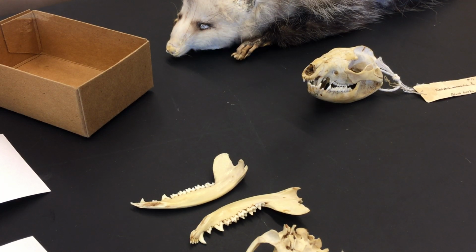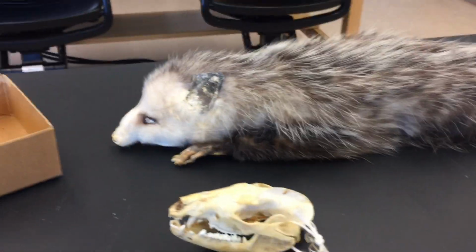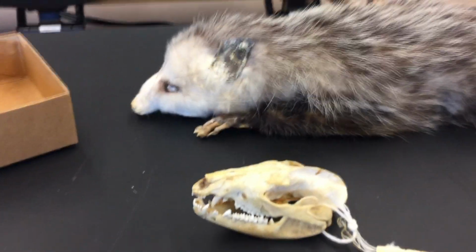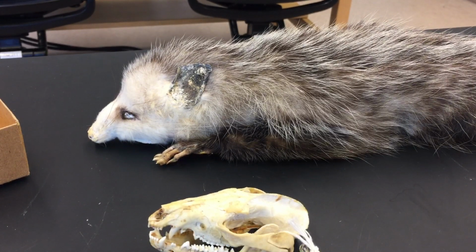Okay, now we move on to the infraclass Metatheria of the subclass Theria, the mammals. We really need to be looking at your lab manual here as we move along to this. Hopefully, most or all of you by now have a copy of the Kelt and Patton lab manual and can be following along in the lab manual.